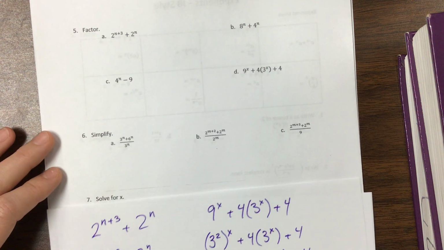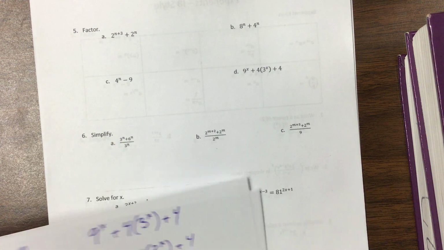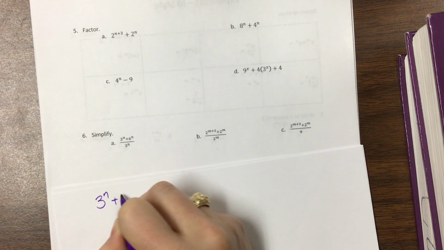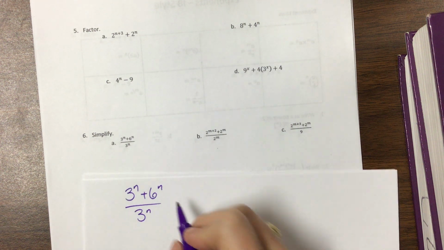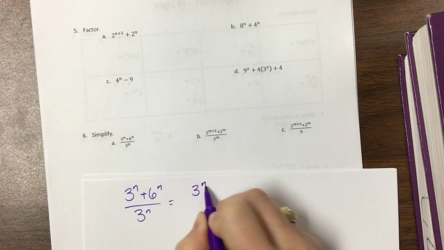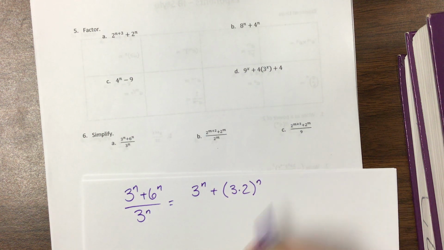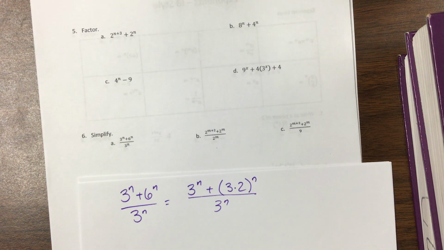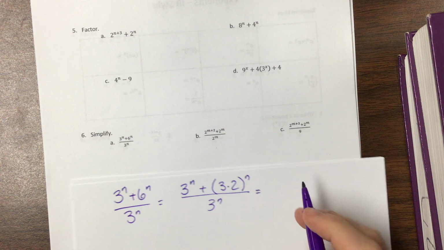Okay, the next set tells us to simplify. I'll do the first one with you and let you go try the other two. On that one, I have 3 to the n plus 6 to the n, all over 3 to the n. I'm going to do something similar to factoring. I know that 6 is 3 times 2. I had these 3's, and I wanted to get 6 in terms of 3, so that's why I recognized that 6 is 3 times 2.